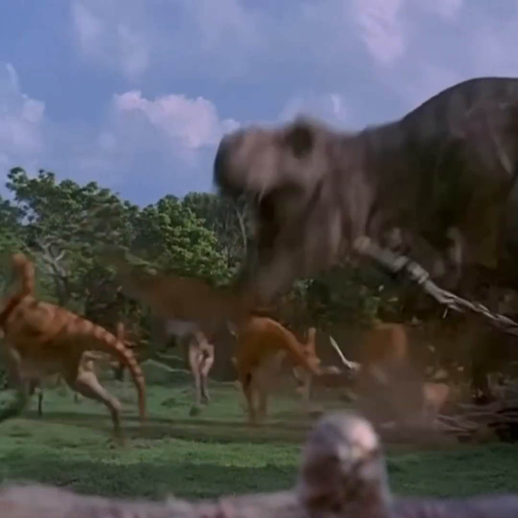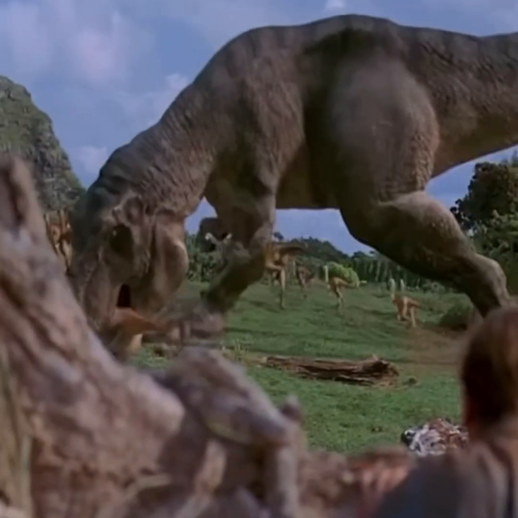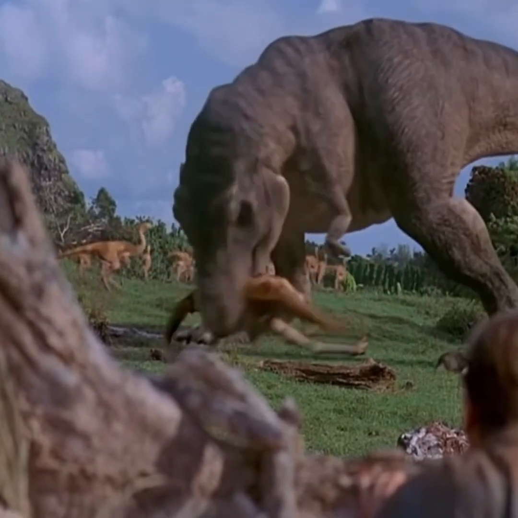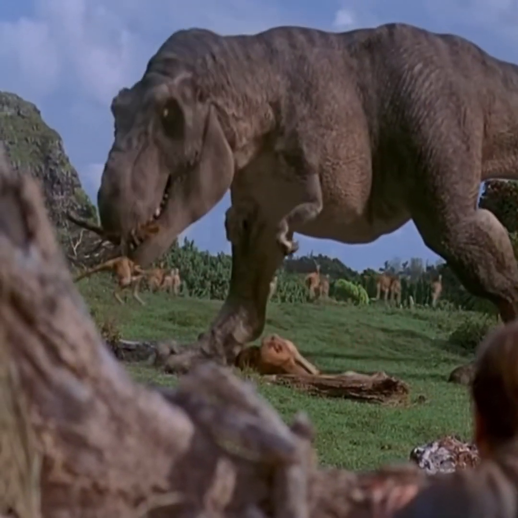Adult Rexes were most likely ambush predators. Rexy could definitely sneak up on those Gallimimus and Velociraptors. Their teeth also weren't exposed, and they were replaced by new teeth when the old teeth got damaged.